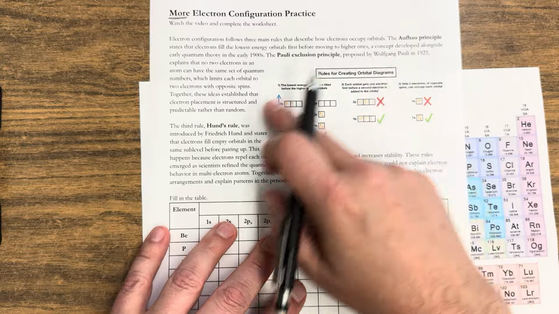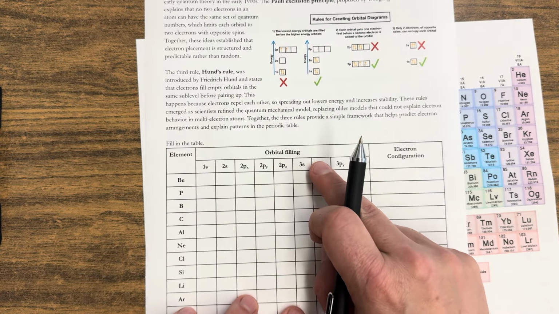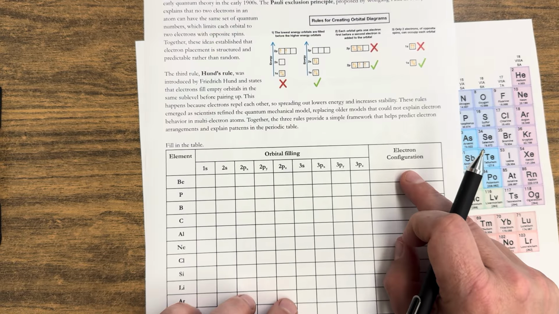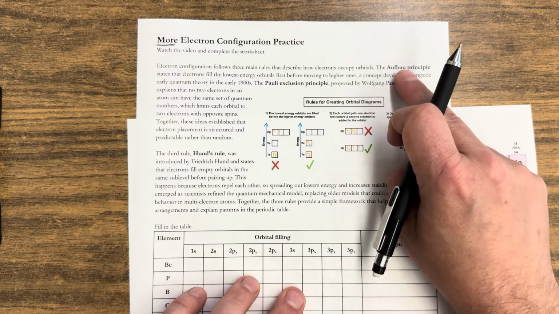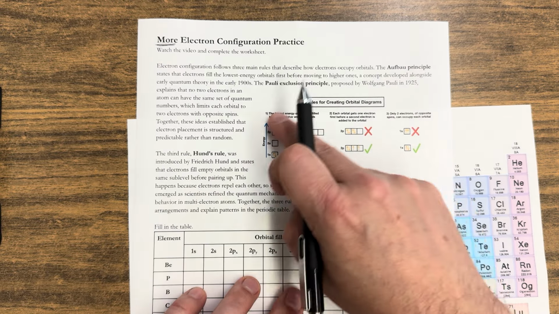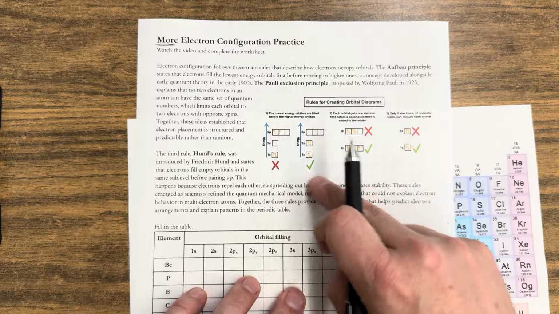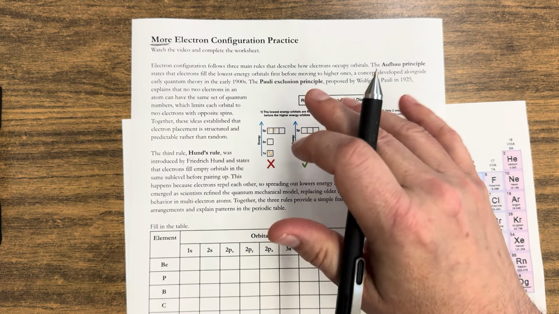And we discussed the rules that are involved with figuring out or filling the orbitals and electron configuration. And we'll review those again this time. It talks about them up here: Aufbau principle, Pauli exclusion principle, and Hund's rule. And then this is a nice little example for each of the three. So let's start with those.